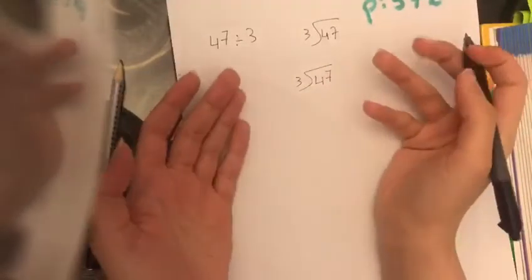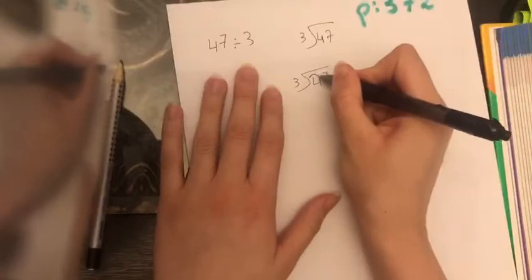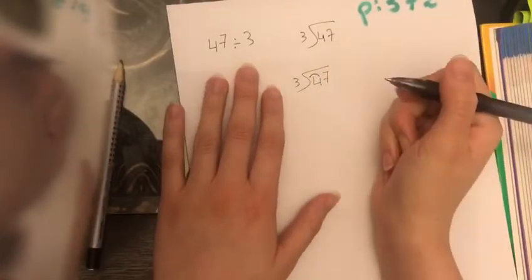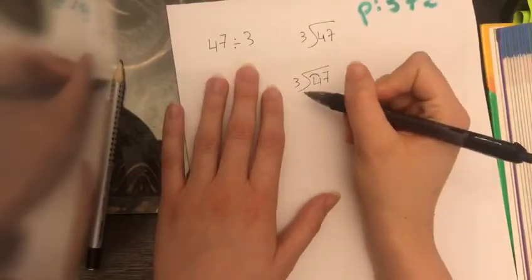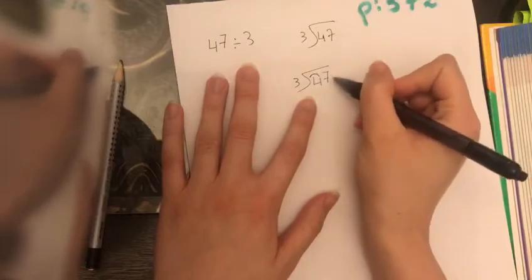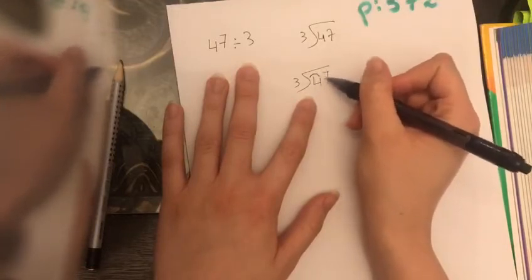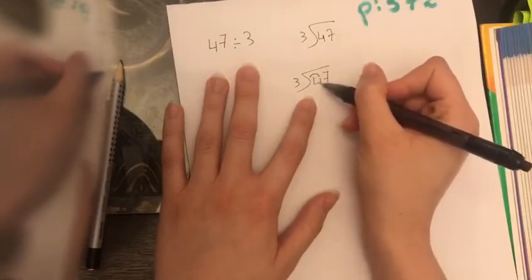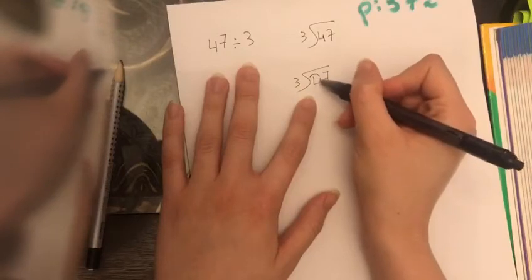What we start with is we take the tens, as we did before. If the number is too big, of course, you're going to start with the tens over here.